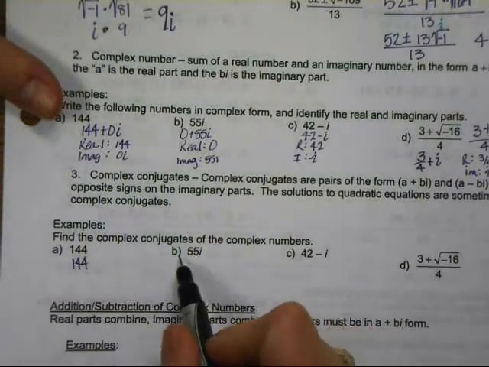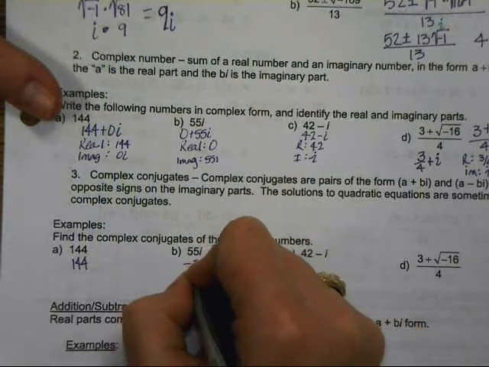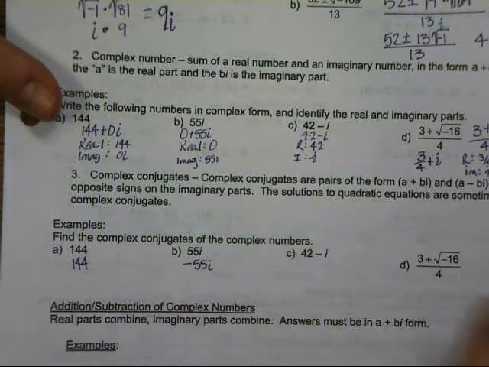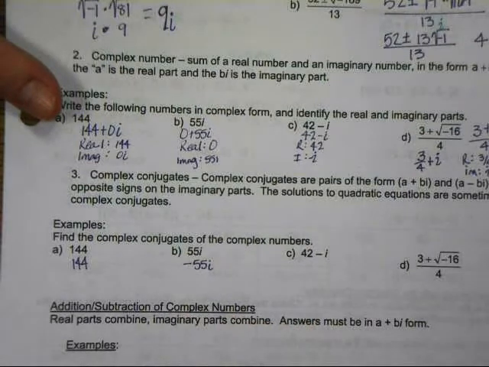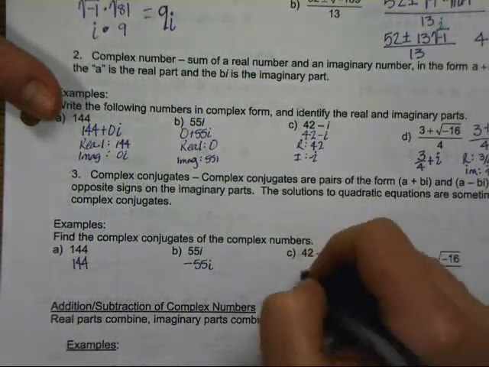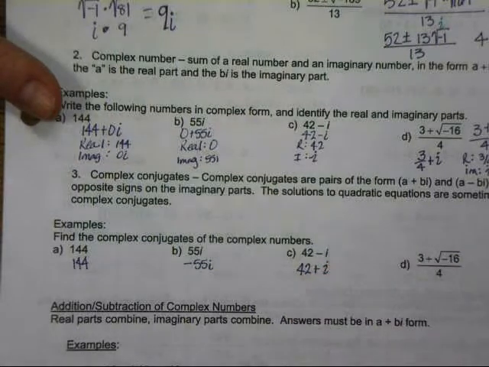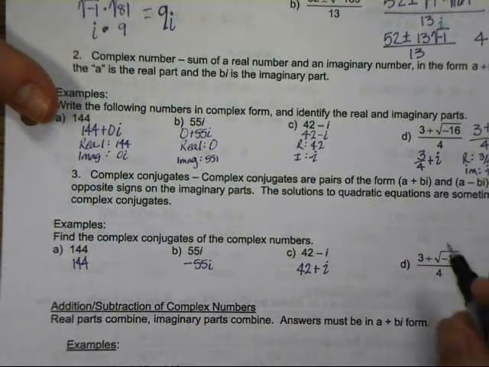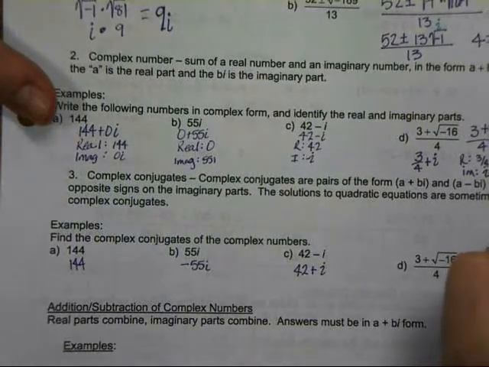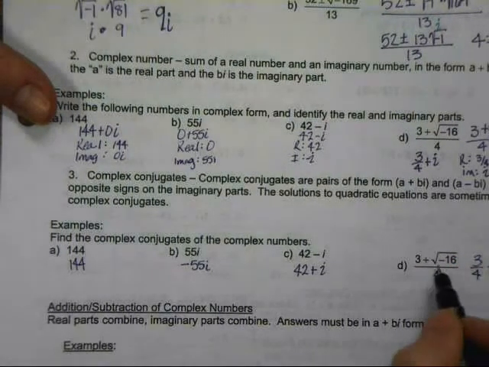The complex conjugate for part B is simply negative 55i. So this was positive, so this one's going to be negative. The conjugate here, we change the negative to be positive. So 42 plus i. And D, we've already worked it out. We found that it was 3/4 plus i is what this is simplified to.